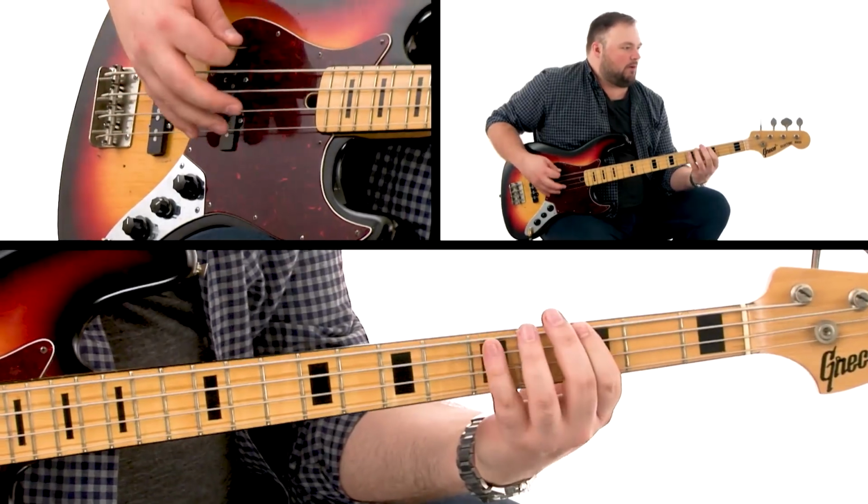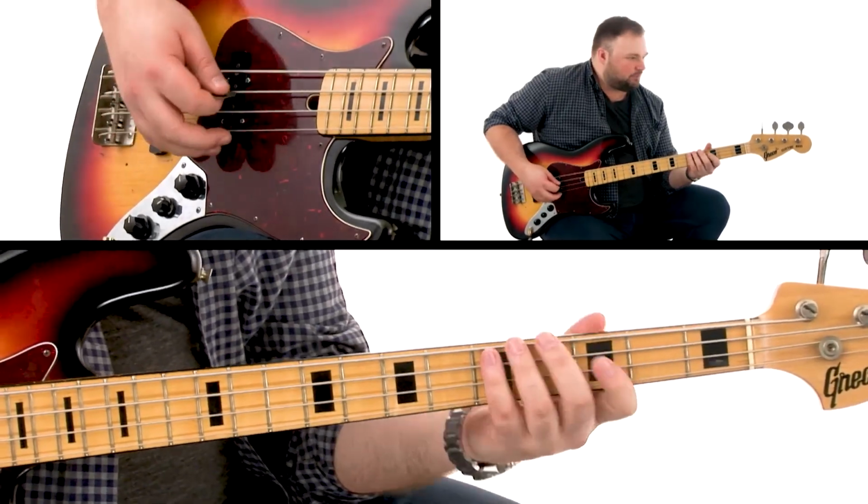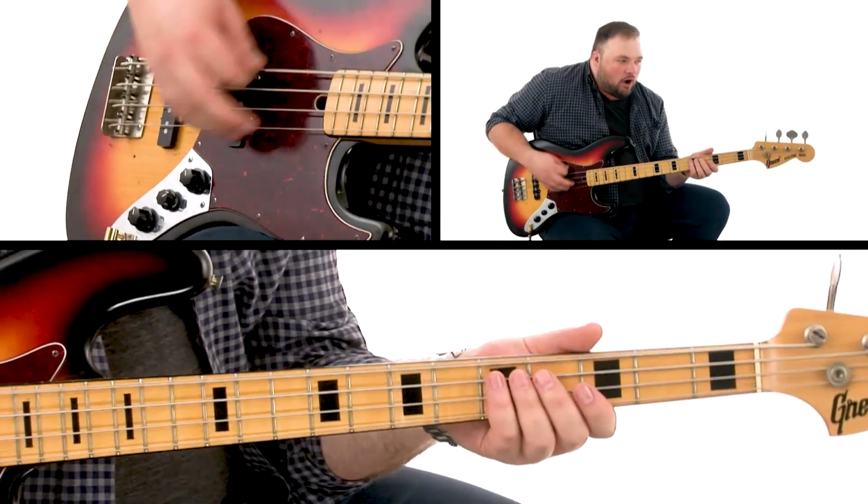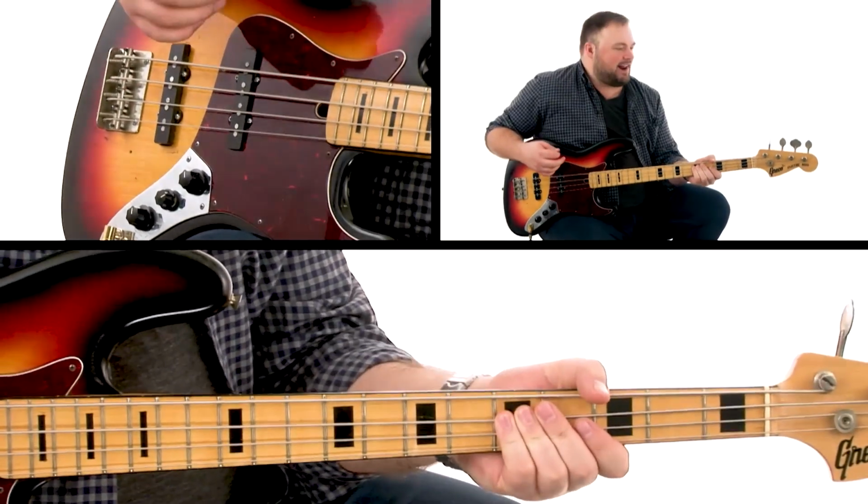Bom, ba, ba, bom, bom, rest, rest, rest, rest. Bom, ba, ba, bom, bom. And then we just really quick hit open E, and then a D, 5th fret, A string. And this is showcasing a couple of things. First of all, obviously the guitar is playing the exact same thing. We're playing that riff together.